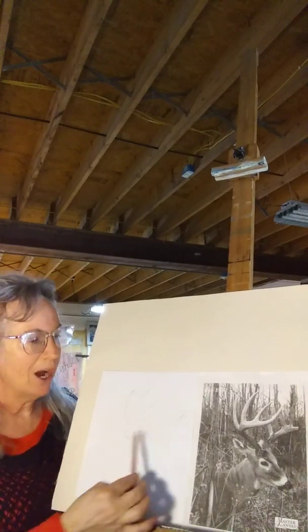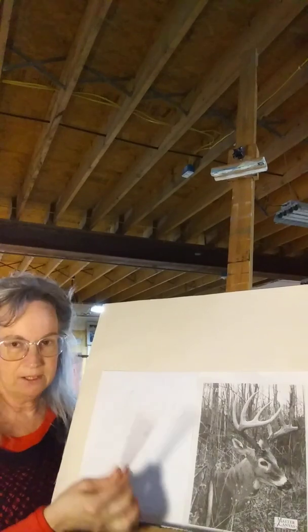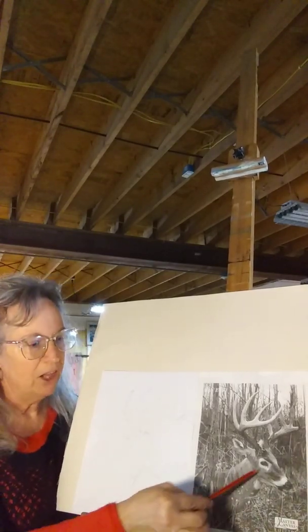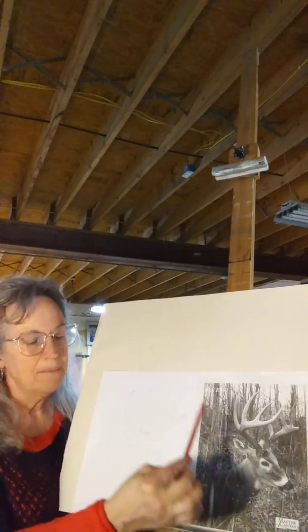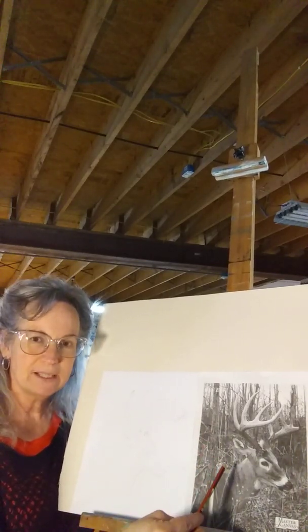After we do our outline, what I would like you to do is take your lightest pencil, which is the 4H pencil, and start filling in where you see value in your reference. I'm going to do it with the buck, but then after I am finished, I would like you to do it with your reference.